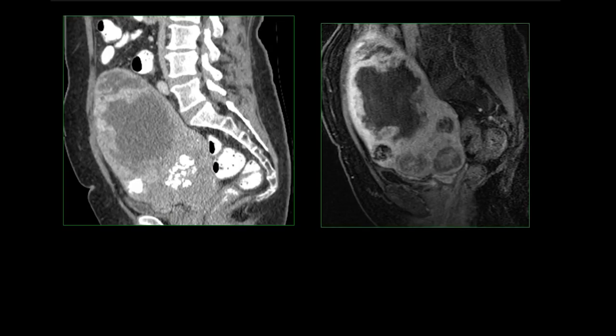CT and MR of the same patient demonstrate a markedly enlarged, heterogeneous mass occupying and expanding the uterus. It is complex cystic and solid. It contains calcifications with multiple areas of low attenuation consistent with necrosis, and this was a pathologically confirmed leiomyosarcoma.